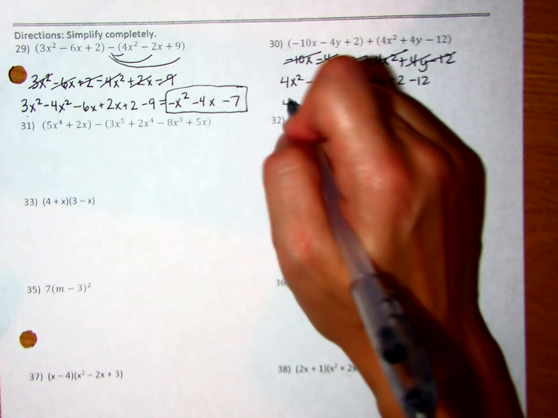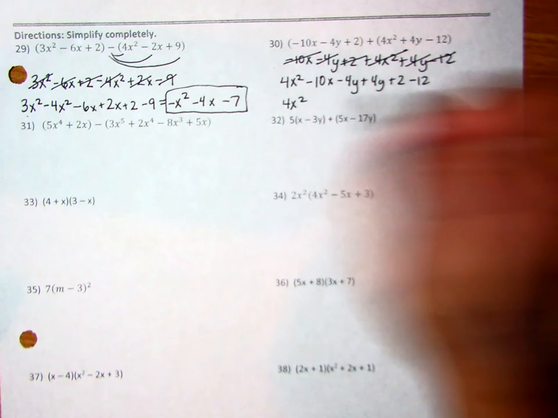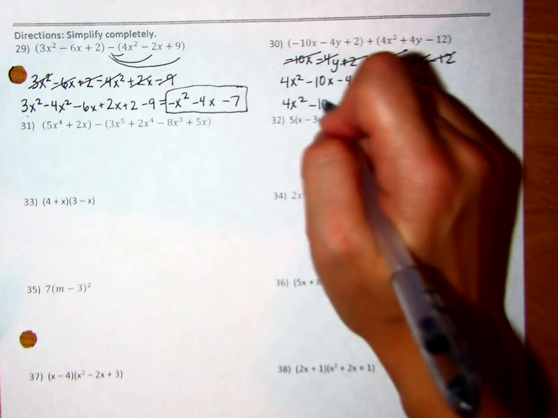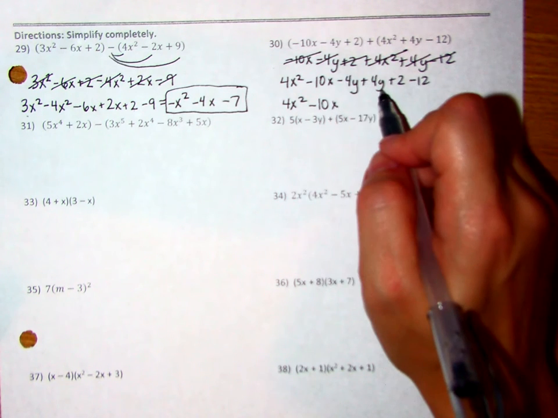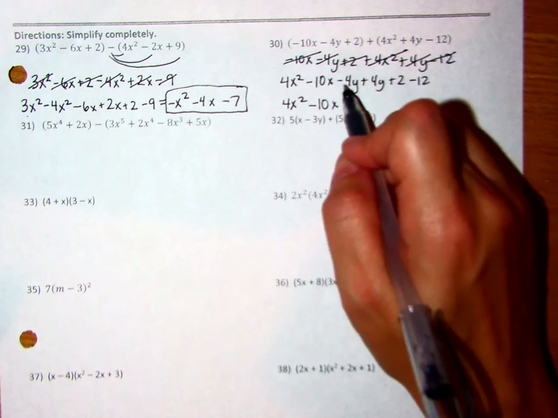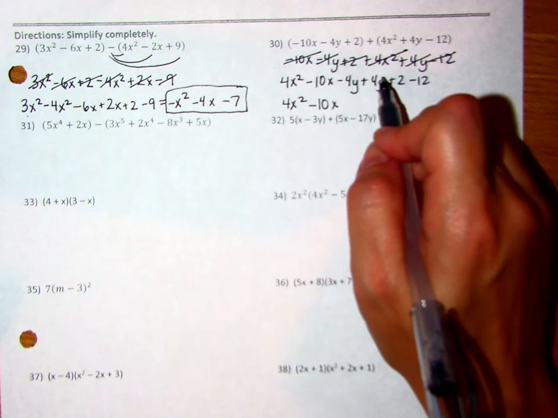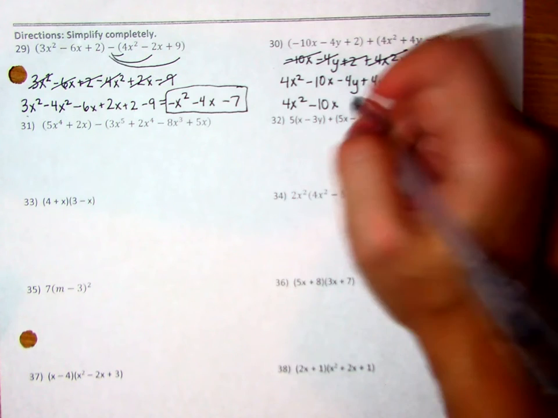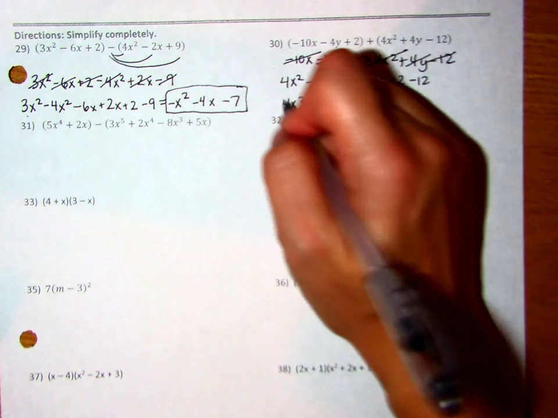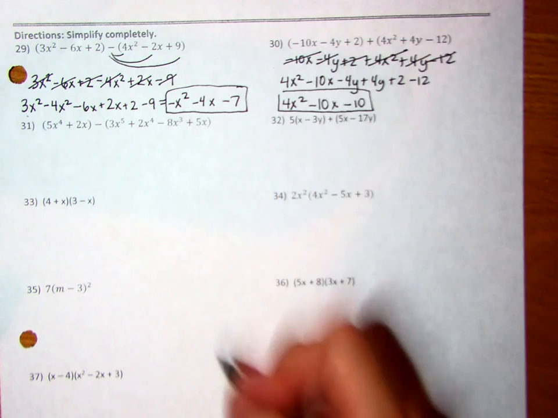So this is the only one, so that's 4x squared. Then this is the only one, so minus 10x. The negative 4y plus 4y are opposites. Negative 4 plus 4 is 0, and 0 times y is 0. So this just goes away. But then I have 2 minus 12, which is negative 10. So this would be my final answer.